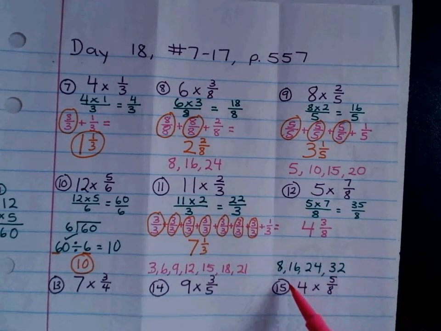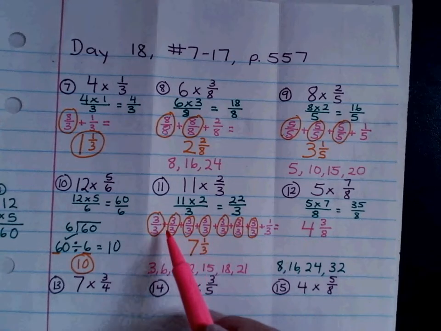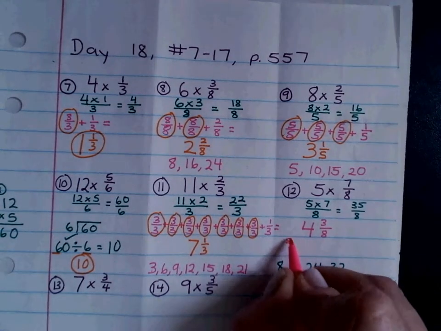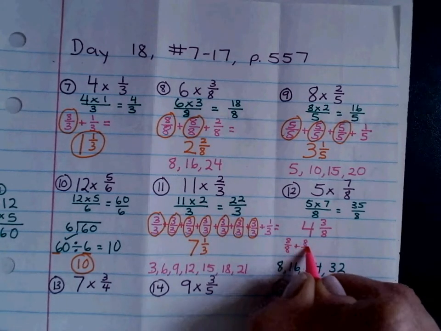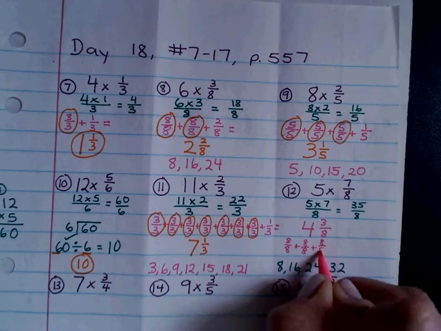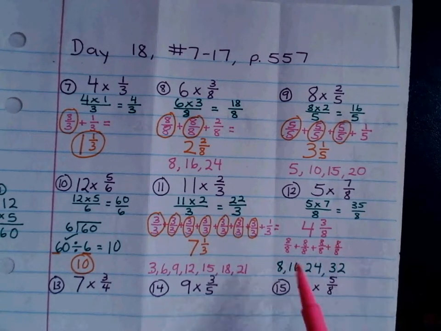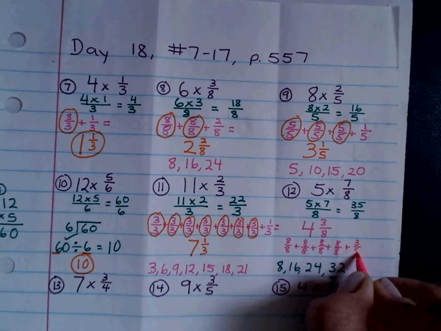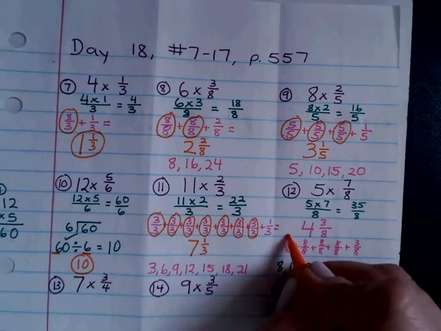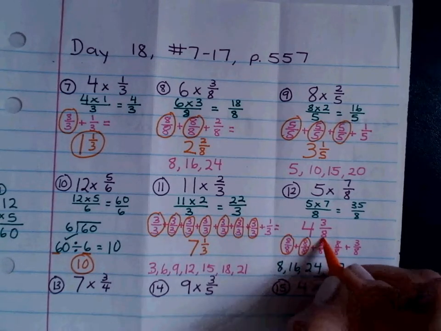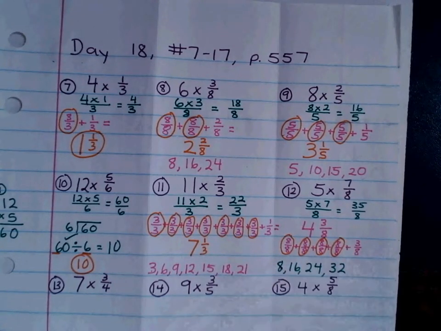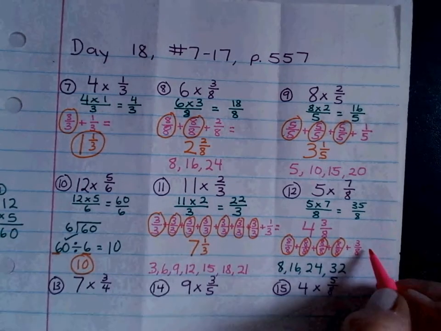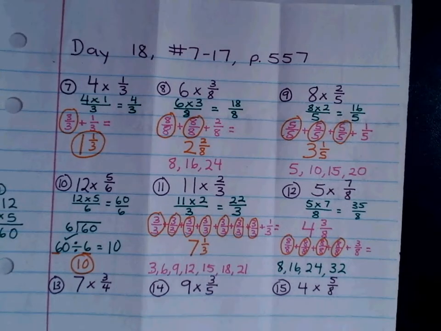That would be if you feel comfortable skipping this step, but if you don't, you can certainly go ahead and you'll make 8 eighths plus 8 eighths plus 8 eighths plus 8 eighths. So that would be 8, 16, 24, 32, and then I would have 3 eighths left over. So if you did it this way, you should have had 1, 2, 3, 4 circled and 3 eighths left over, and you'll see that would still get you 4 and 3 eighths.